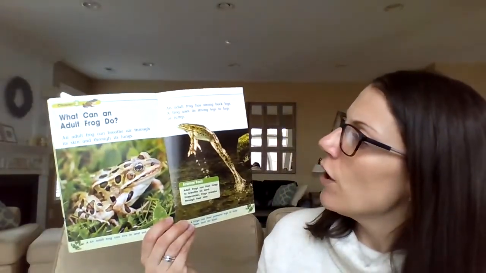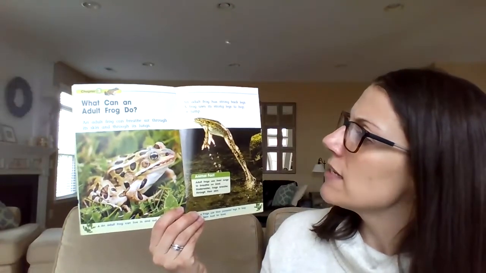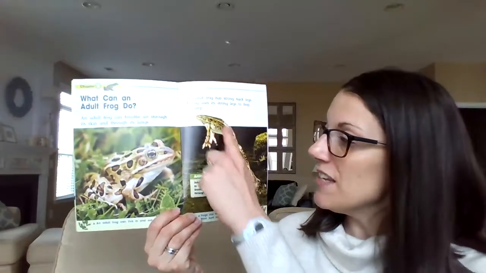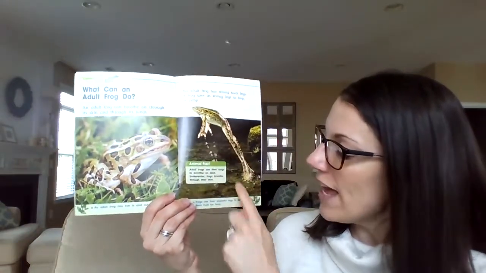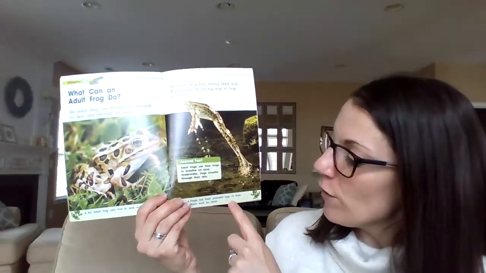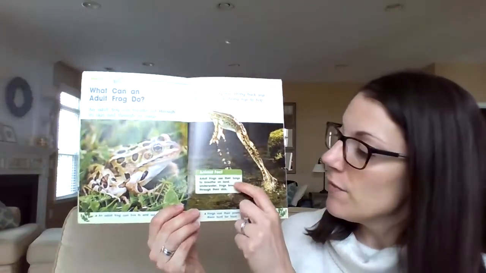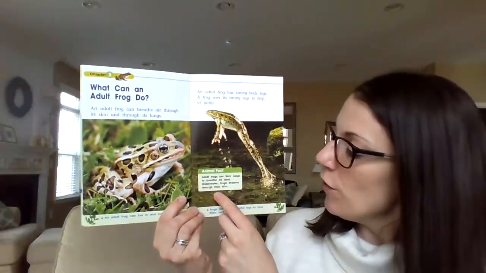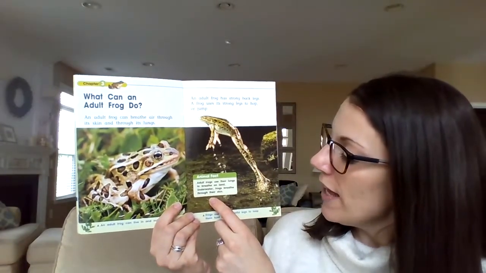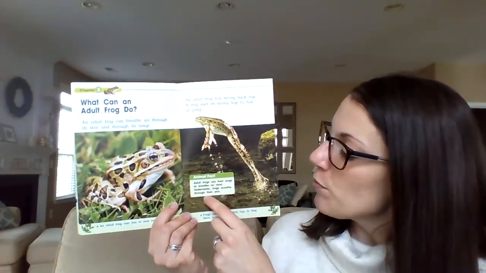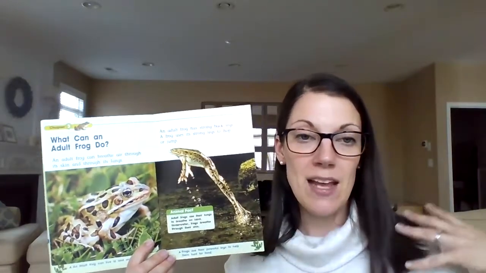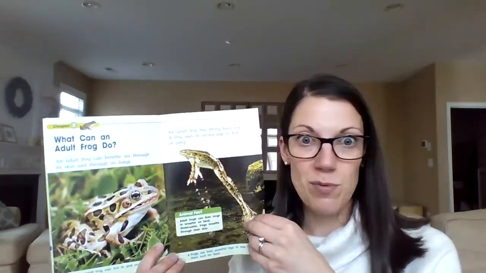An adult frog has strong back legs. A frog uses its strong legs to hop or jump, and we've seen this picture before, those long legs. Frogs use their powerful legs to help them hunt for food. And then this page has a little animal fact. Adult frogs use their lungs to breathe on land. Underwater, frogs breathe through their skin. So they don't have those gills like the tadpoles have, but they can breathe through their skin, which is pretty cool.